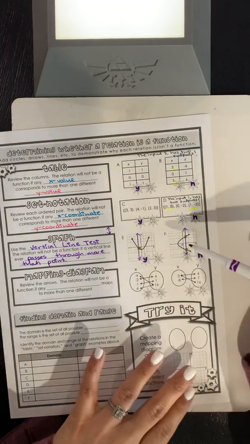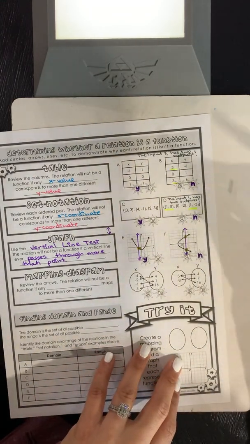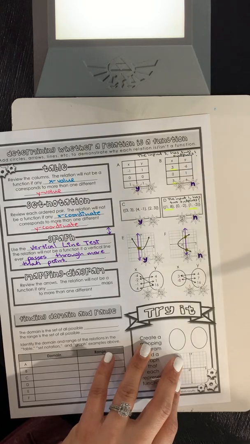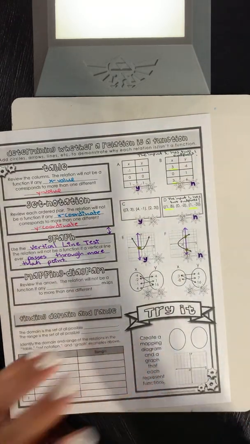Okay, so we're going to find functions that kind of make those weird loop-de-loops vertically. They will not be a function. Okay, so that's graphs. We're halfway done.